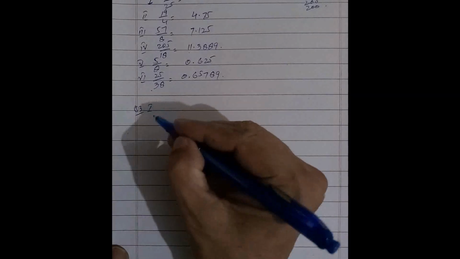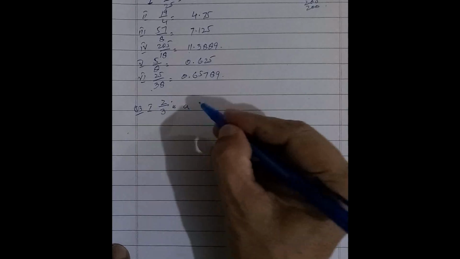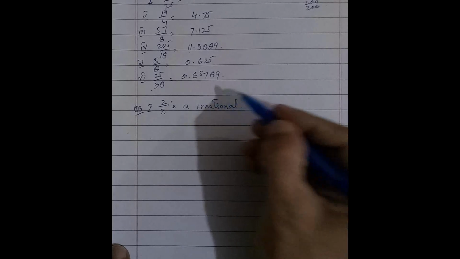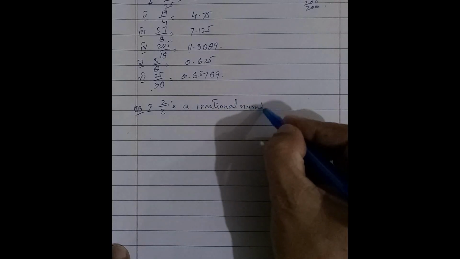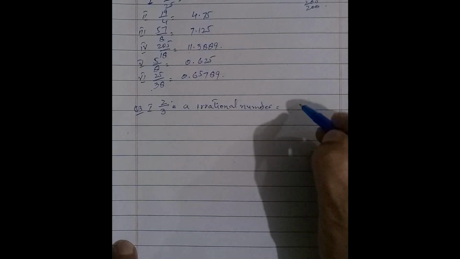The part 1 is: 2 over 3 is an irrational number. And students, you know, rational numbers are in the form of p over q, in which q is not equal to 0. And here 2 over 3 is the same as p over q. So it is a rational number. The answer is false.